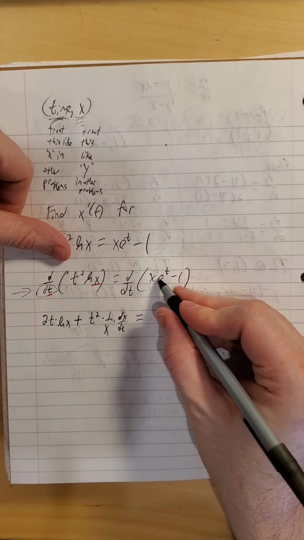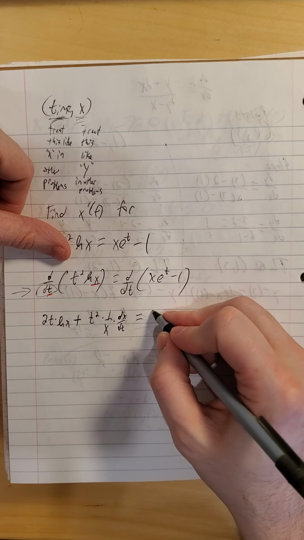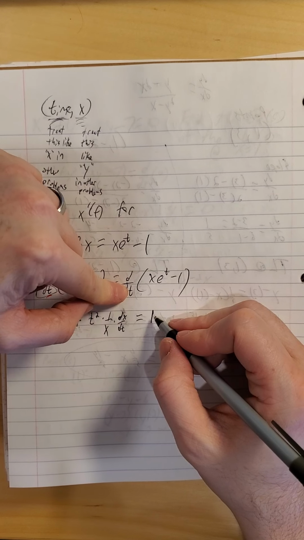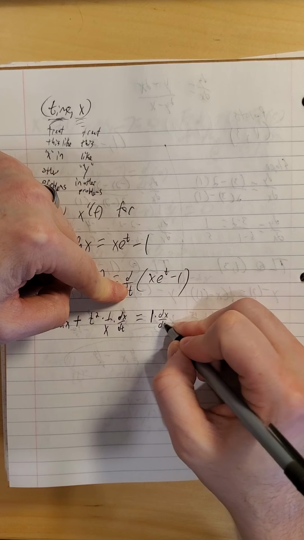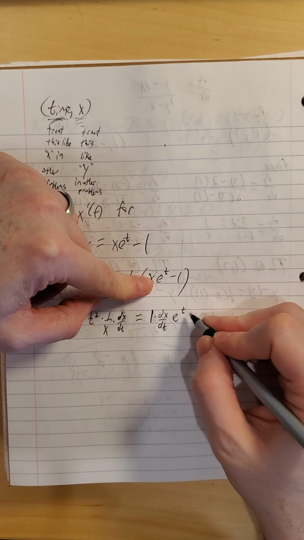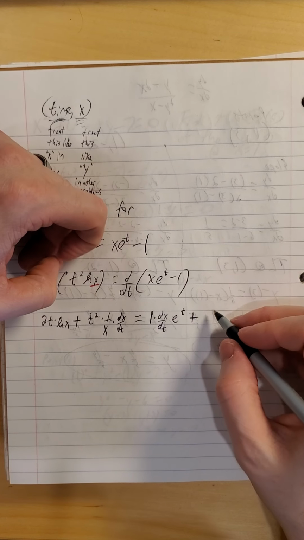On the right side, we have another product rule coming up. So derivative of x usually is just 1, but again, we're differentiating with respect to t. So it would be 1 times dx dt. Keep the second factor e to the t, plus sign because we're working with a product rule still.